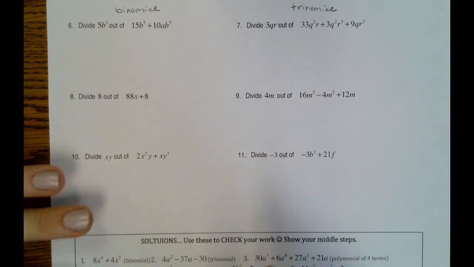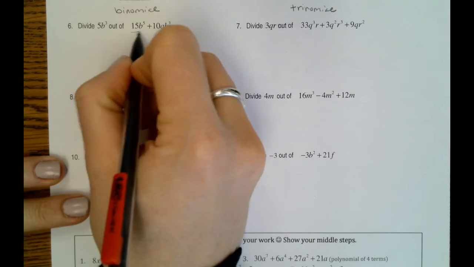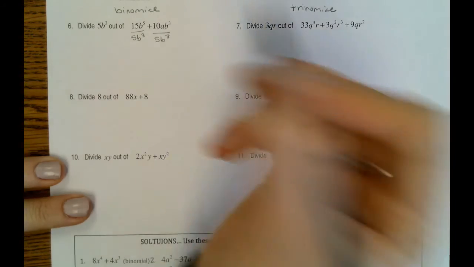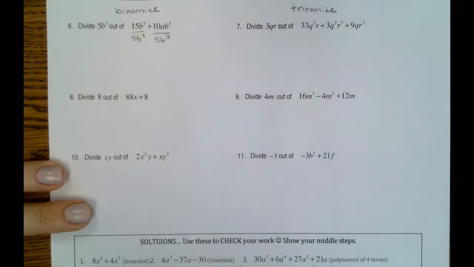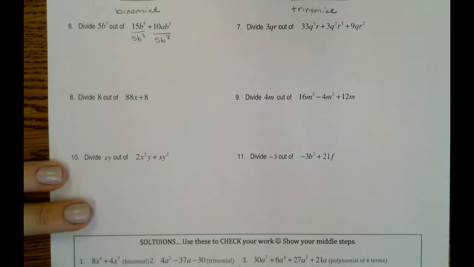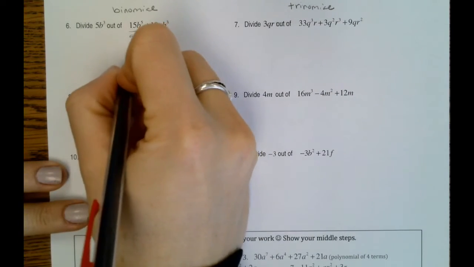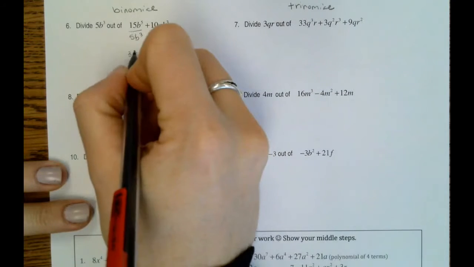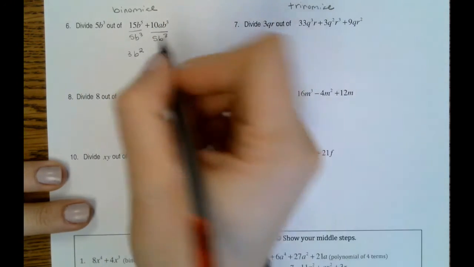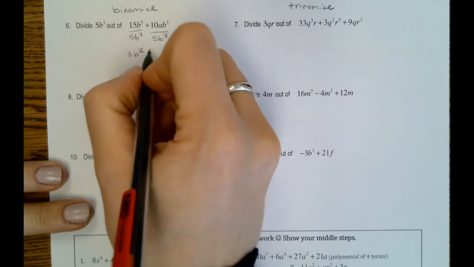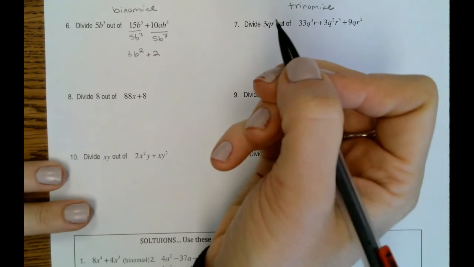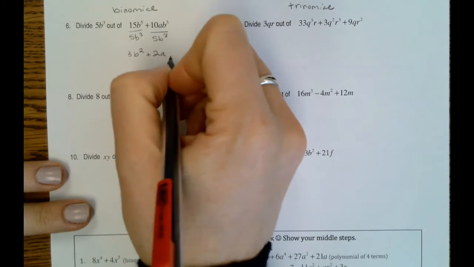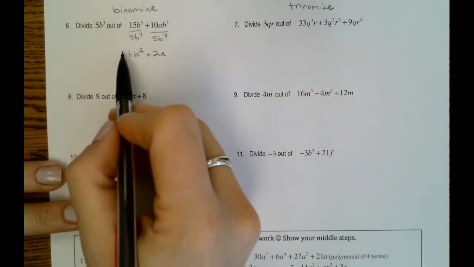Okay, number 6, divide 5b to the third. Okay, so for this one, 15 divided by 5 is 3. B to the 5th over b to the third, we subtract those exponents. So we'd have b squared. Positive 10 divided by 5 is a positive 2. We'd have an a left. And then b cubed and b cubed, those would cancel each other out.